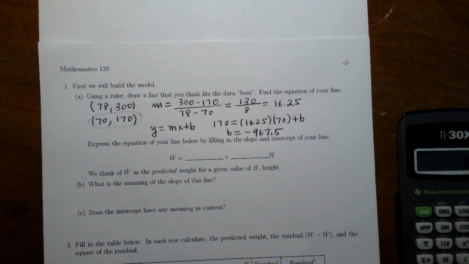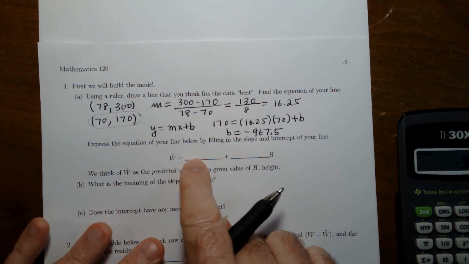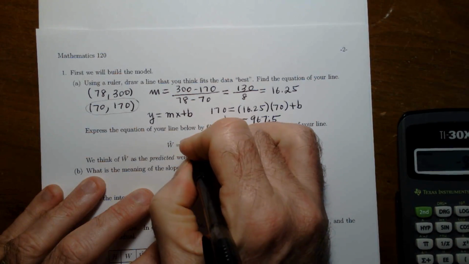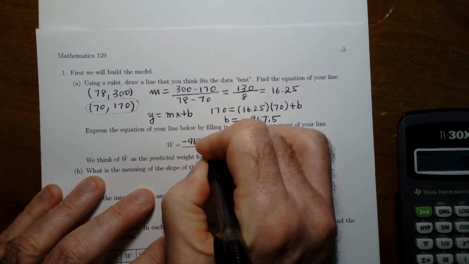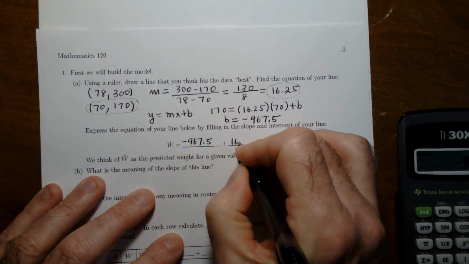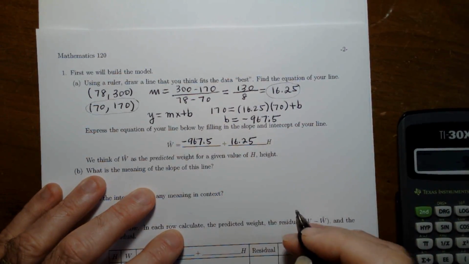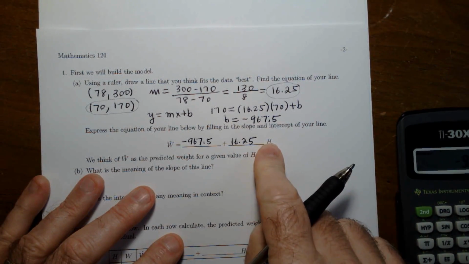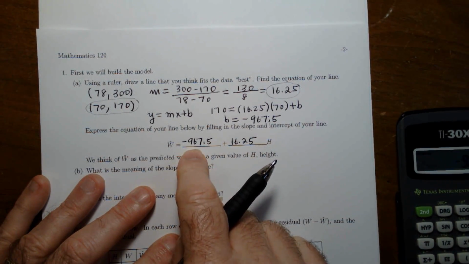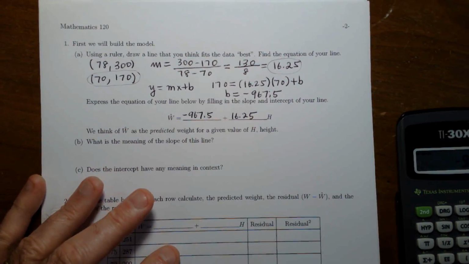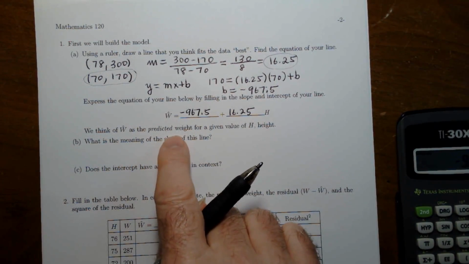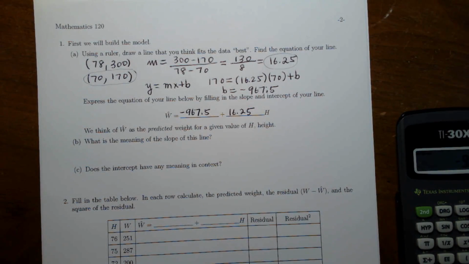Okay? So our predictive model is going to have the following form, right? If we're going to predict a player's weight from their height, we're going to use this as the intercept, and we'll use 16.25 as the slope. So here's our predictive model. I take a player's height in inches, I multiply it by 16.25, and then I have to subtract 967.5 to finally get the predicted weight for that player. So we think of W hat as the predicted weight for a player with a given height h.